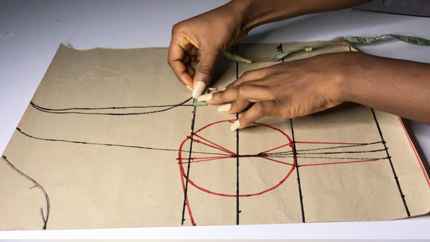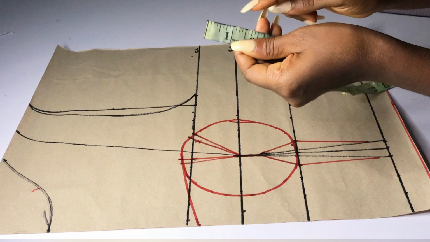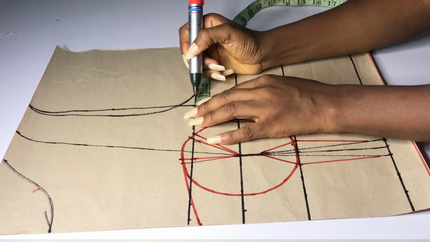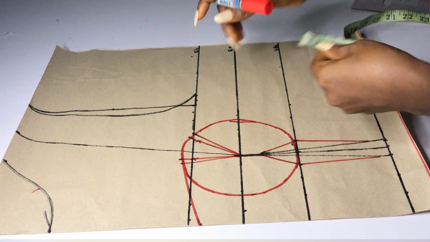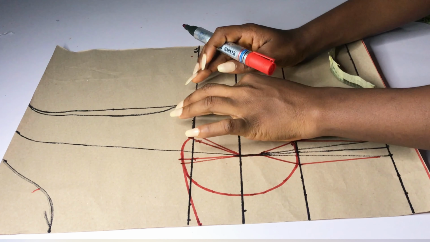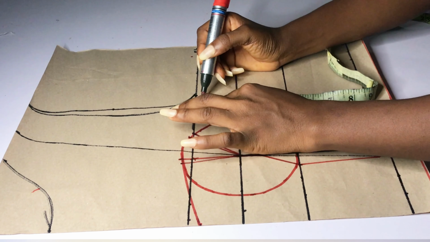On my armhole area, I'll measure what I have here, which is 1 inch. I'll divide it by 2, which is ½ inch. I'll indicate my ½ inch, just like this. And then on the ½ inch, I'll come down by ½ an inch.